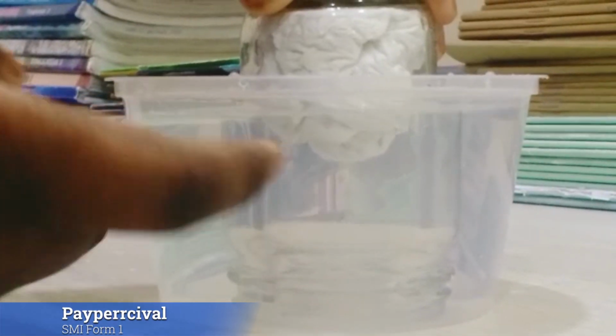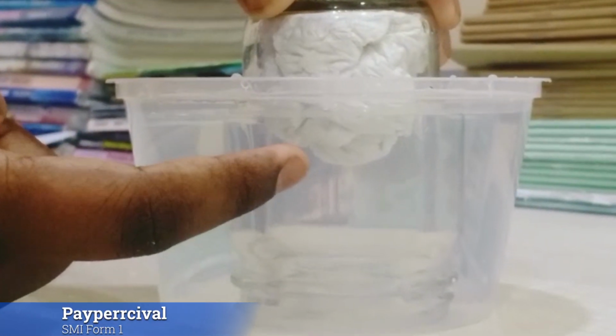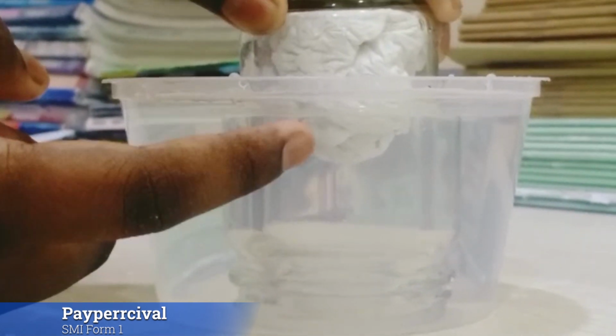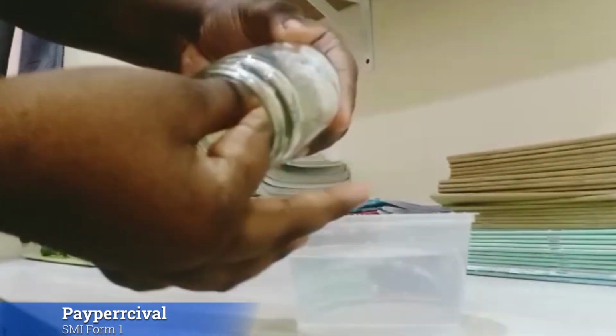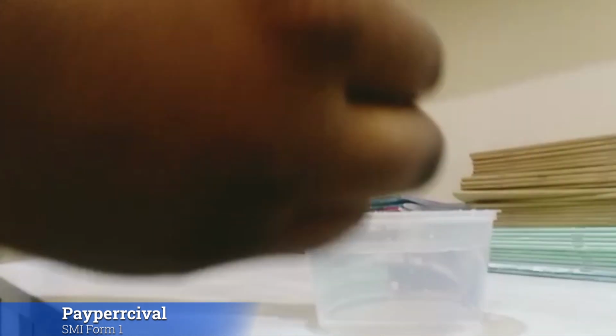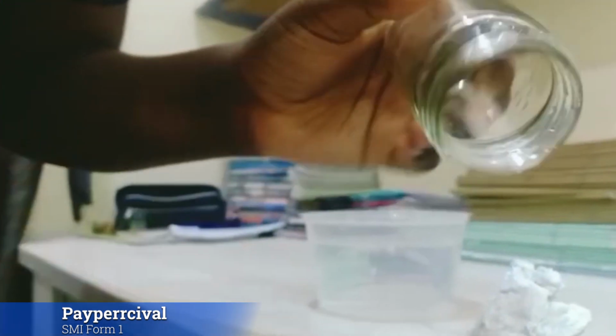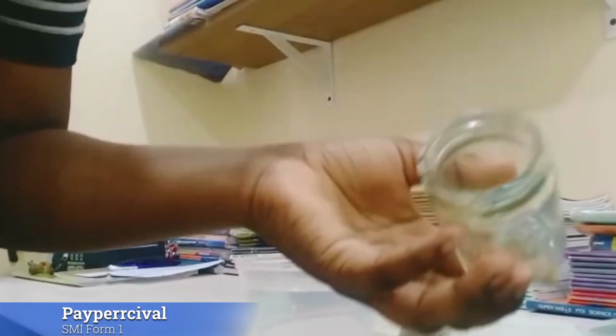As you guys can see, the tissue is under the surface of water. So right now it should be wet. Let's check it out. See this guys, it's not wet. It's completely dry. This is because not even a single drop of water entered the jar.